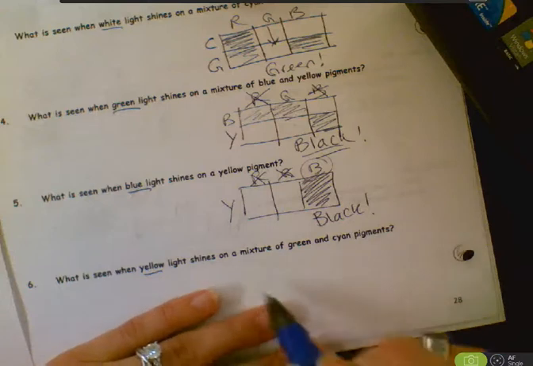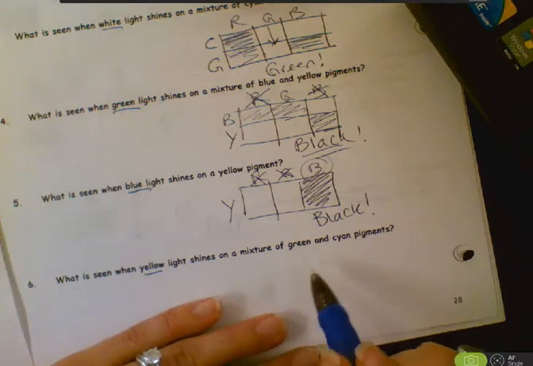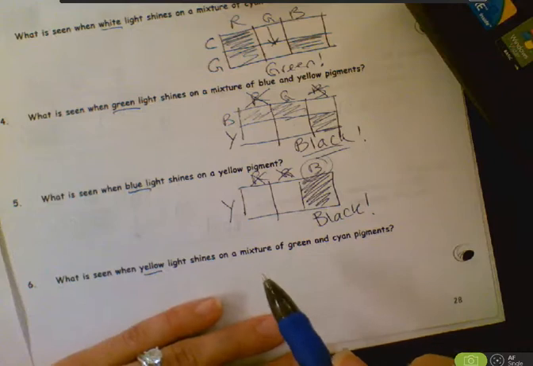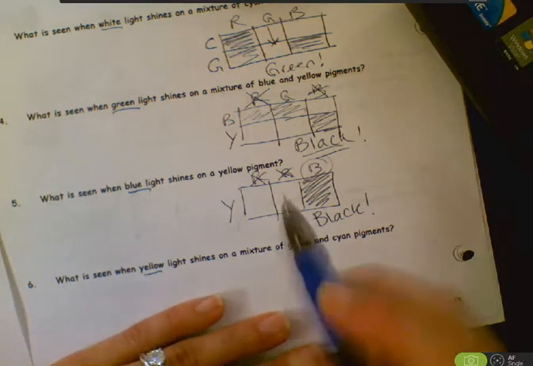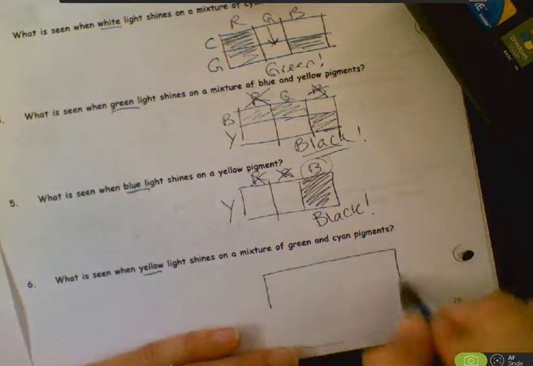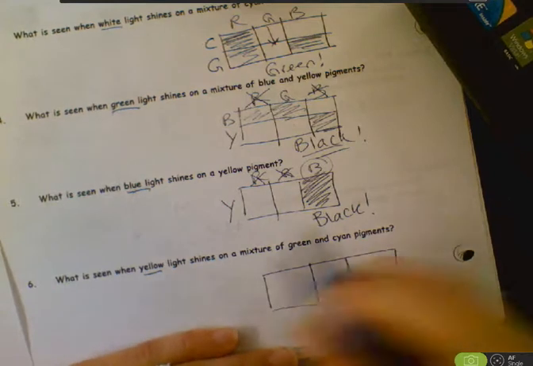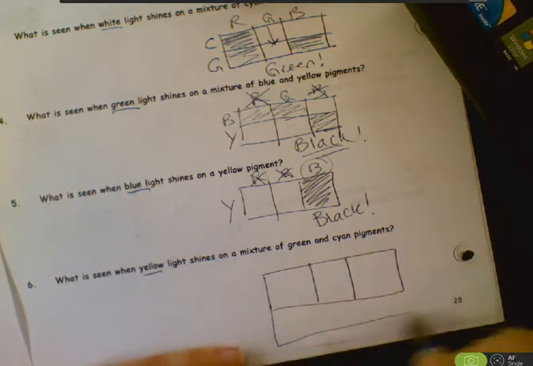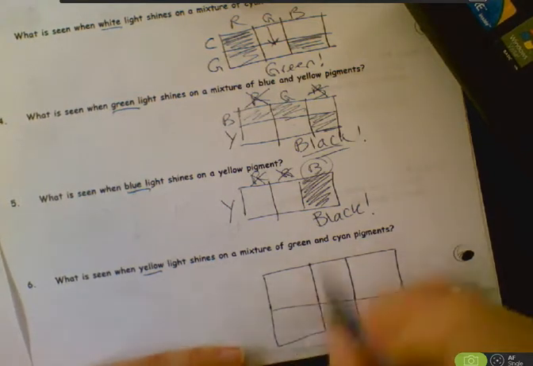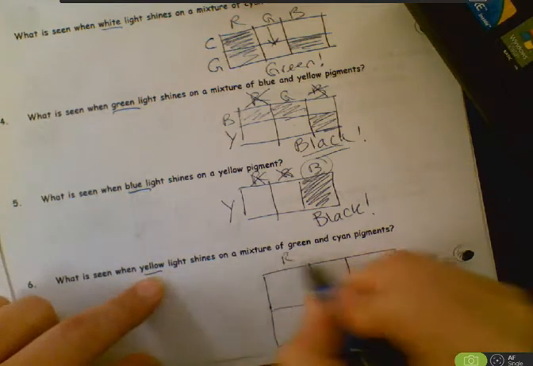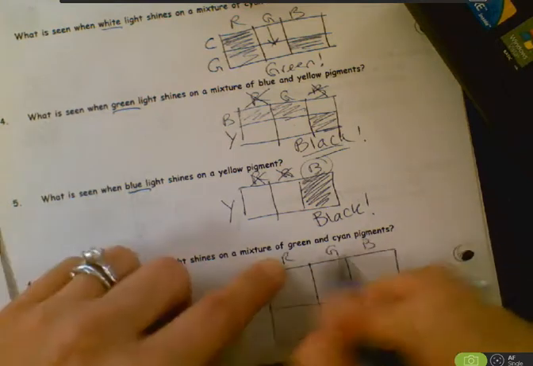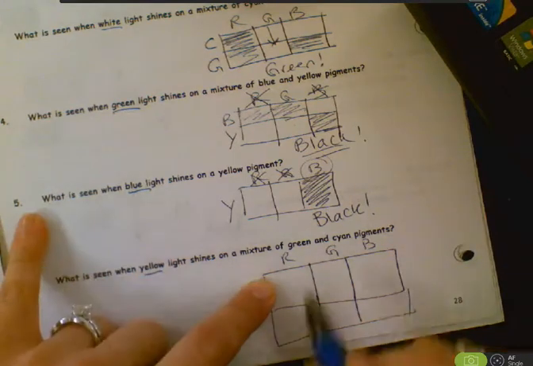Yay. Okay, the last one. Tricky. Yellow light. We have a secondary light color. What do we do? It's shining on yellow light. So when we talk about red, green, blue, yellow light is a combo of what two colors? Red and green.